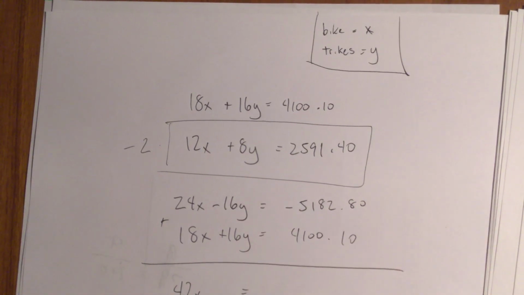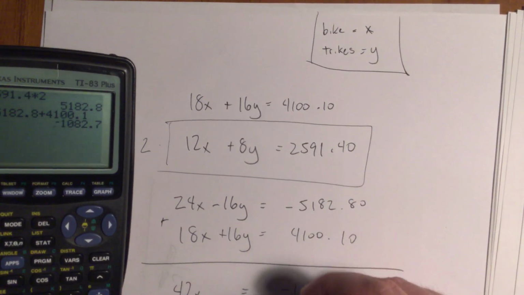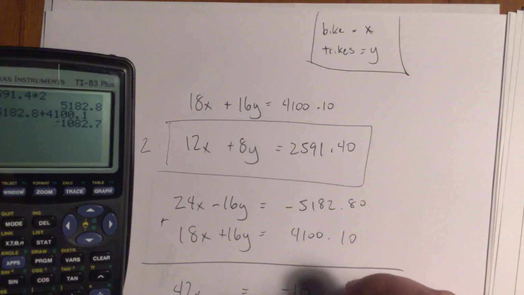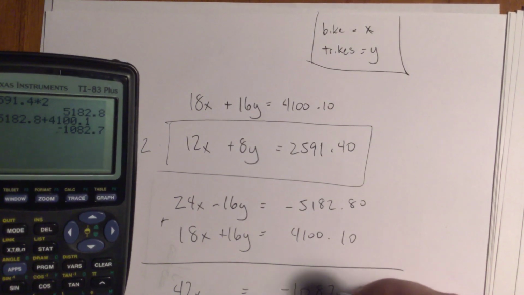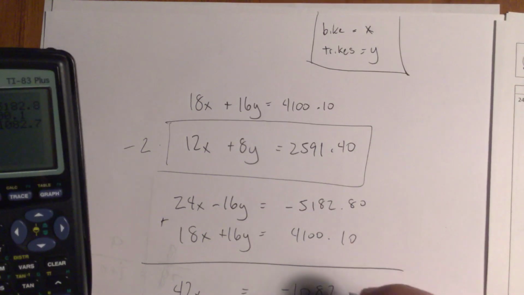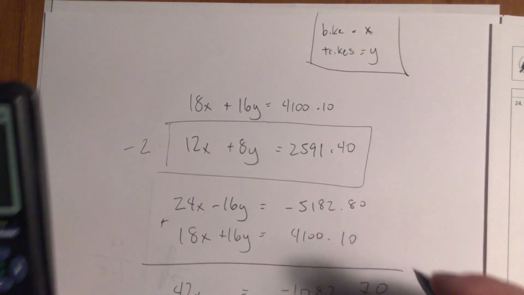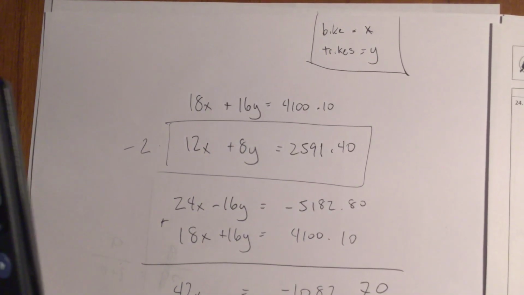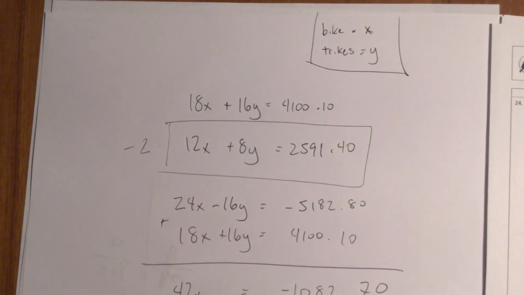And then I'm going to combine all this: -5,182.80 plus 4,100.10 equals negative 1,082.70. I'm pretty sure I made a mistake, so we will edit that one out.